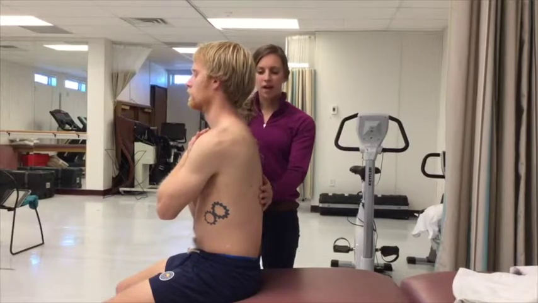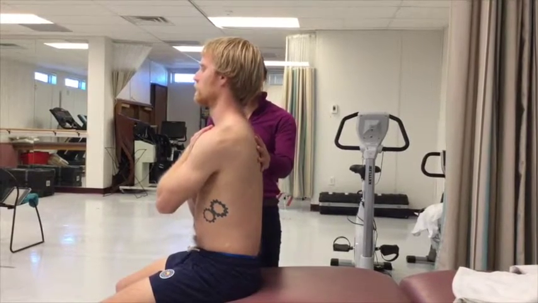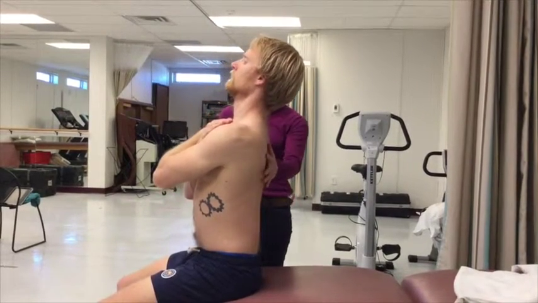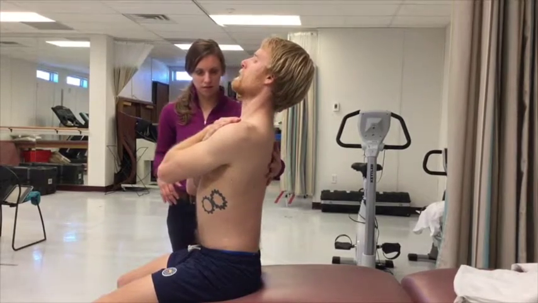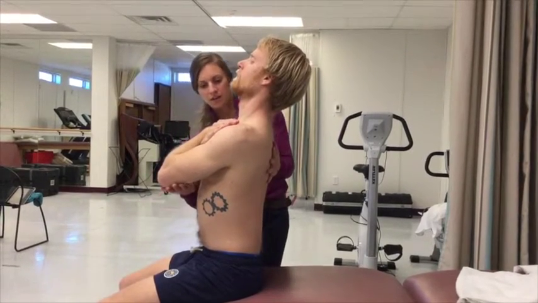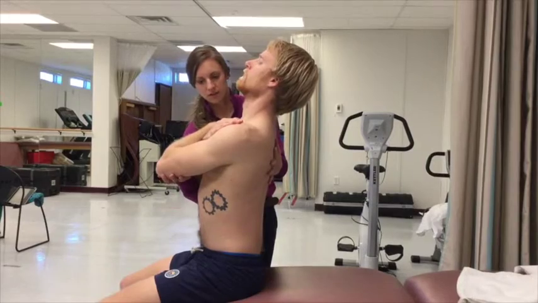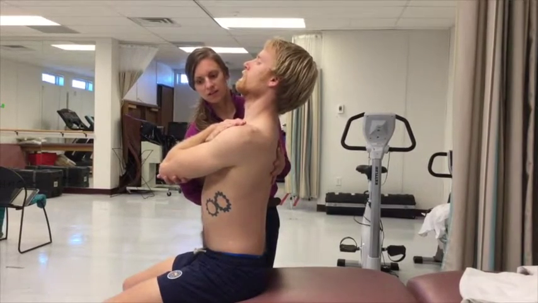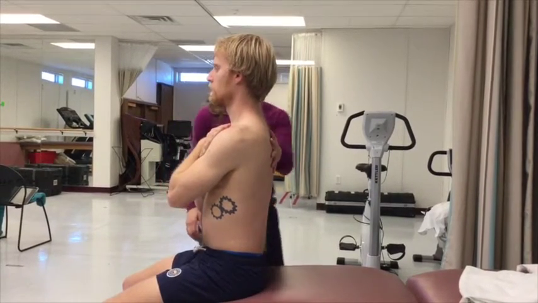And I'll have you lean back as far as you can using this part of your back. All right, so as far as you can go? Any pain? No. All right, I'm going to add some overpressure. Any pain with that? No. All right, assessing for end feel, and it appears normal.